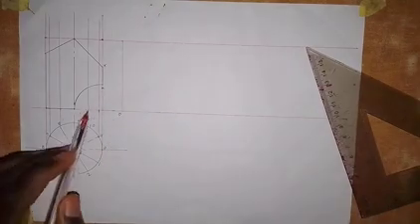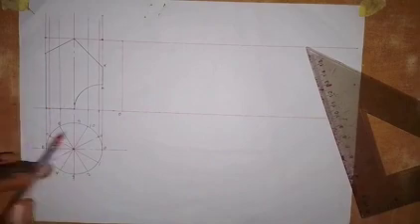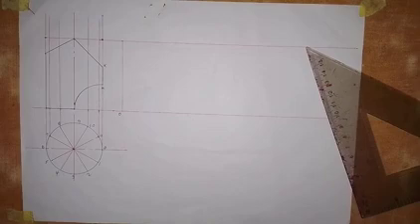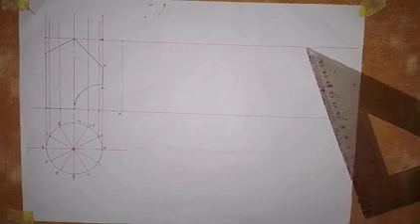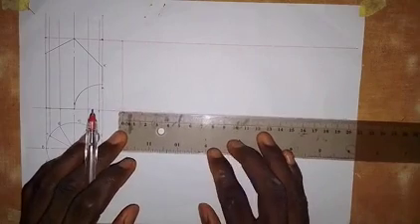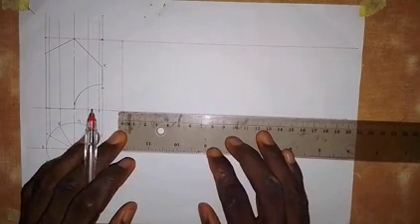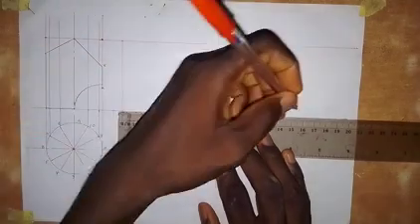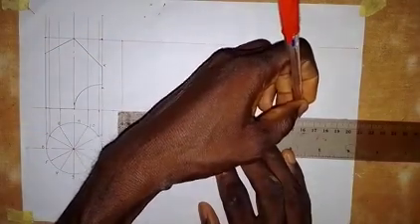Then I'm going to calculate the circumference of the circular base of this cylinder. That means we have 50 times 3.142, the product of the diameter and the value of pi. So we have 3.142 times 50, which gives us 157 millimeters. So what I'm going to do now is to take a measurement of 157 millimeters from this point 0. So this is 157 millimeters.